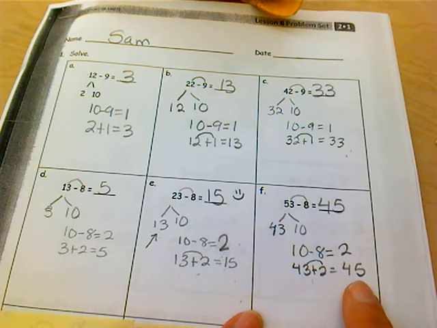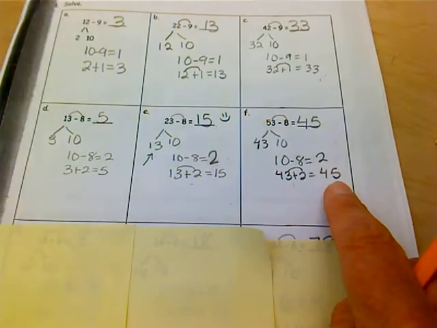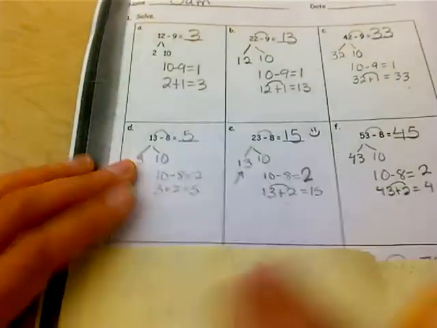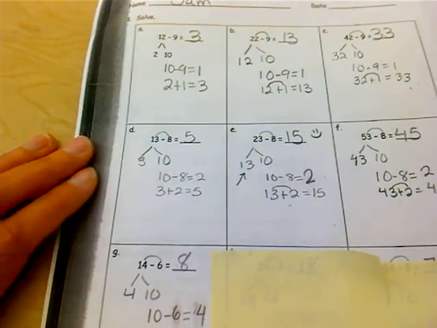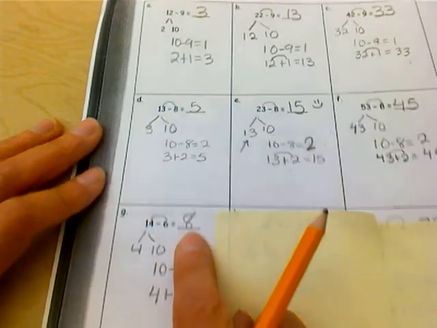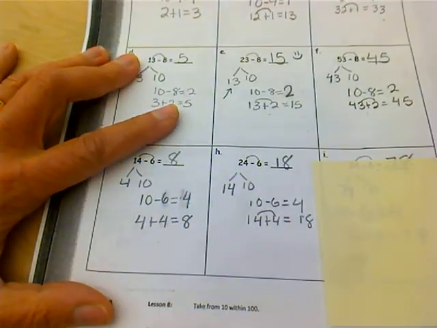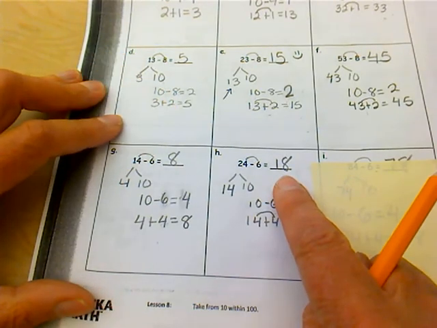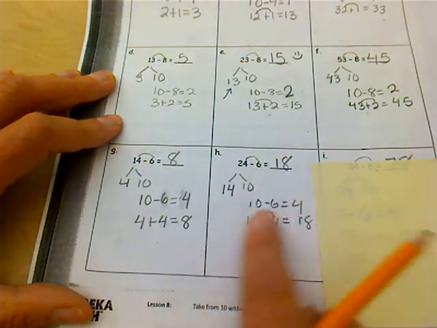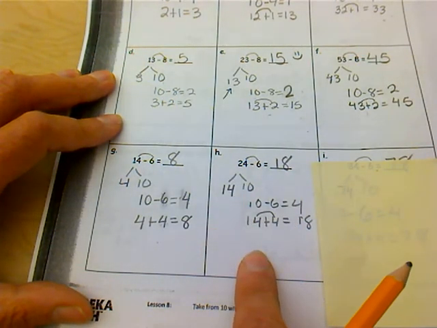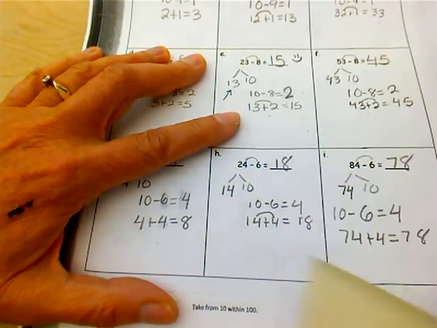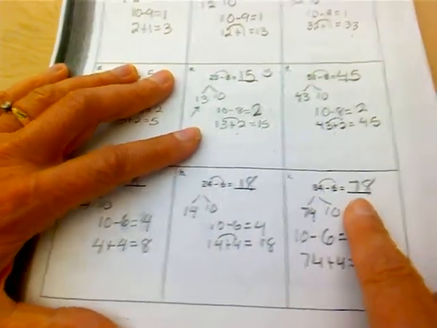If you need to, you can stop the video and go back and look things a little more closely. Let's take a look at E or G. You should have come up with 8 for G if you did that process right. And on letter H, your difference should have been 18. If you need to, you can pause the video to see how Miss Star did that. And on letter I, you should have had 78.